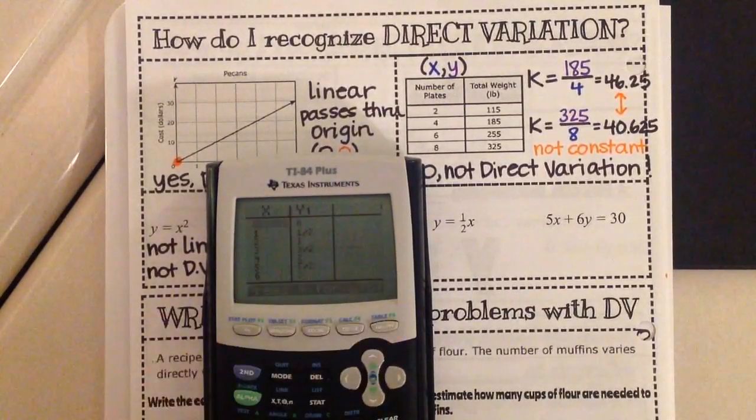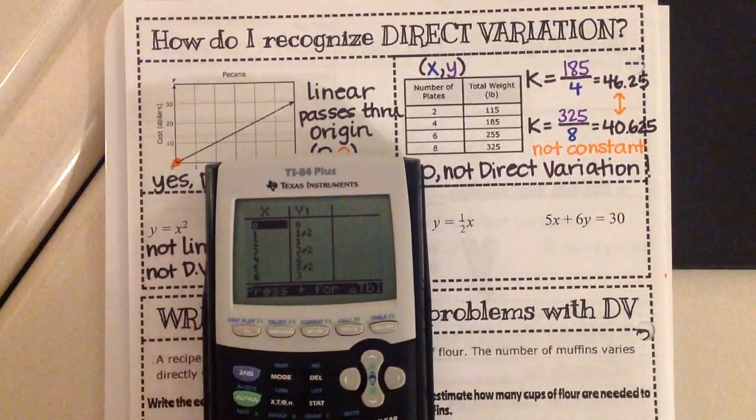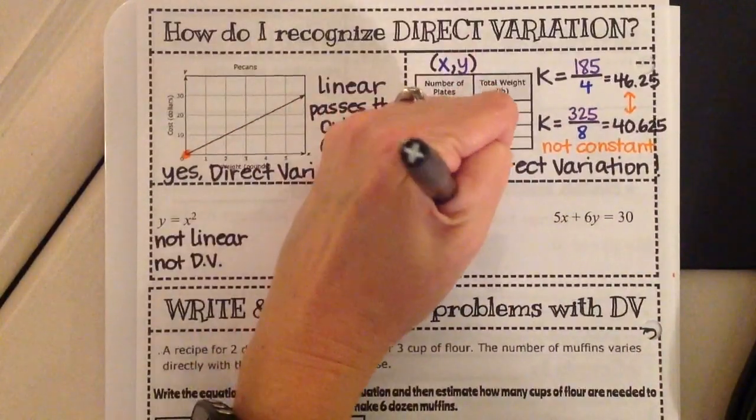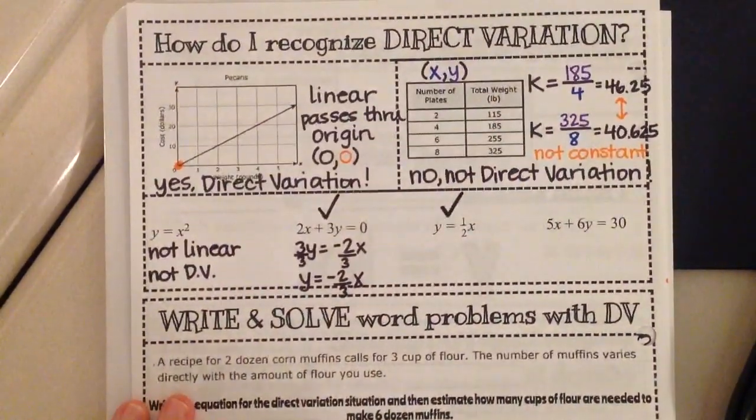I can double check by going to my table and seeing that 0, 0 is in the table of ordered pairs, so that does fall on the graph line. So yes, this is direct variation.